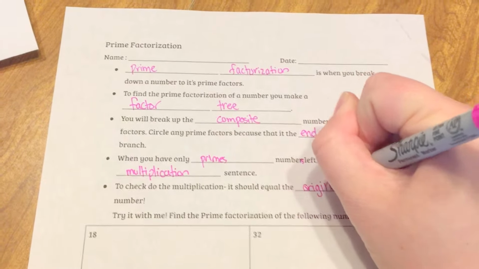And once I see a circle, I know I can't break this down any further. 9, however, can be broken down into smaller parts. I know that 3 times 3 equals 9. I also know that 3s are both prime numbers, so I'm going to circle them. My next step was to go back and write them as a multiplication sentence. So I would simply write all of these, 2, 3, 3, and put multiplication signs between them. If I wanted to check it, 2 times 3 is 6. 6 times 3 is 18. What do you know? That's what I started with.